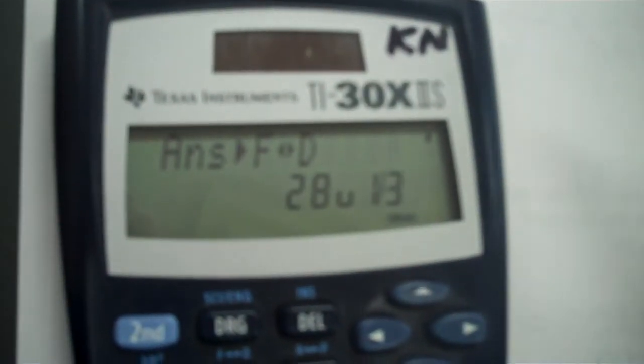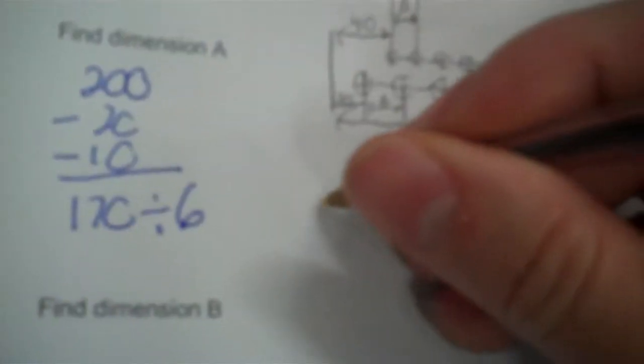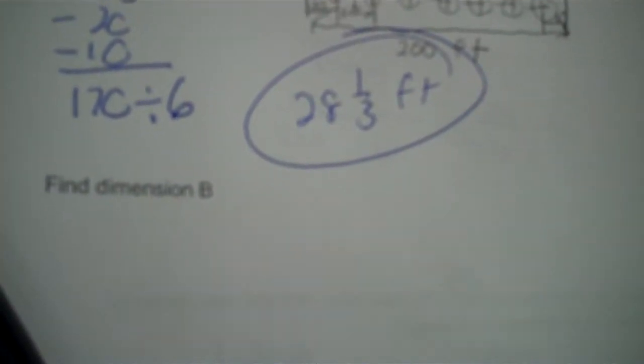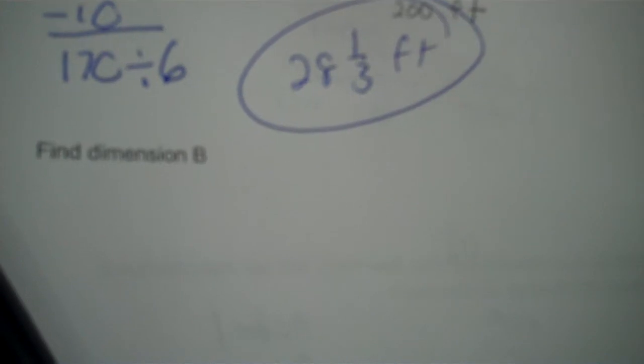All right, I don't want that. When we're measuring with feet and inches, when you get something like this, I want you to go second, PRB equals, and it's 28 1/3, which a lot of you know because 0.3 repeating is 1/3. 28 1/3 of a foot. Be 28 feet 4 inches. You don't need to write 4 inches, but that's what 1/3 of a foot is. It's 4 out of 12.